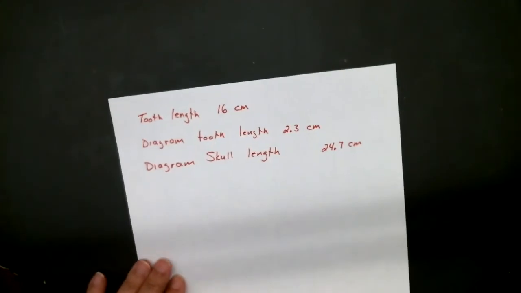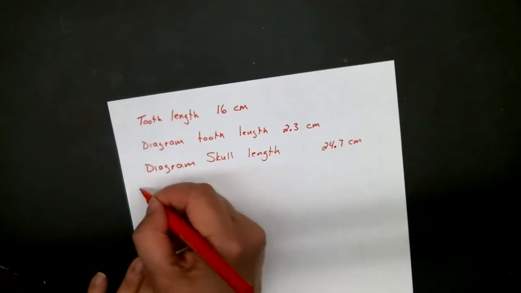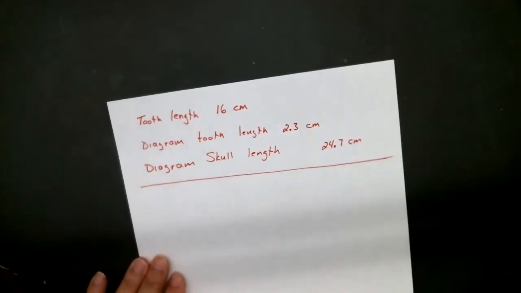Now I want to estimate how big the actual skull was.